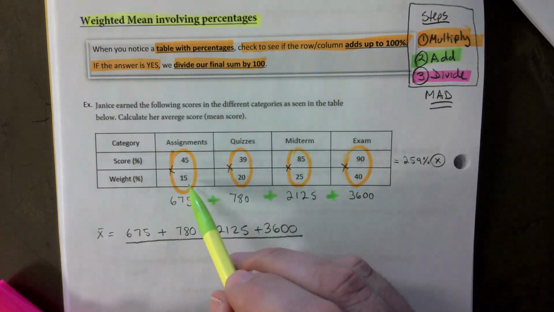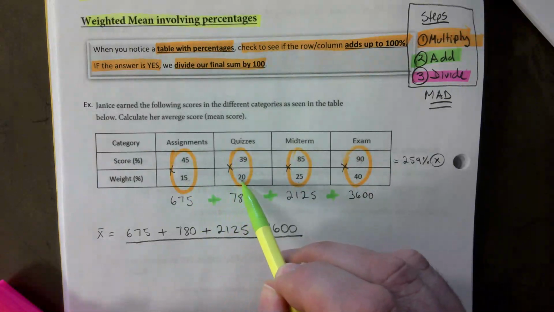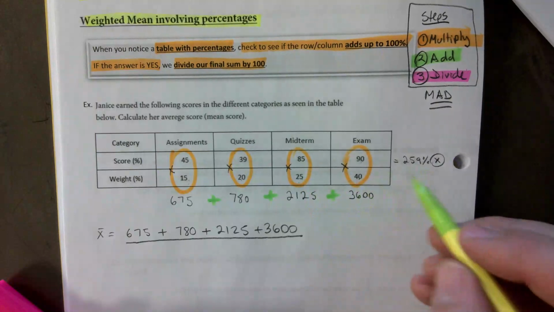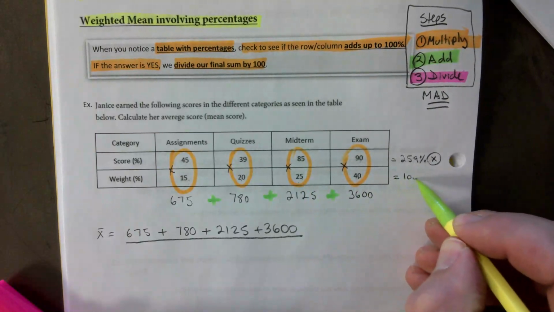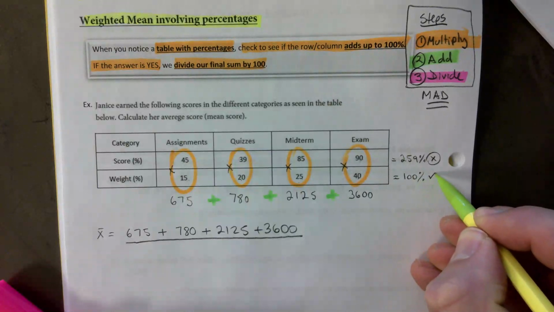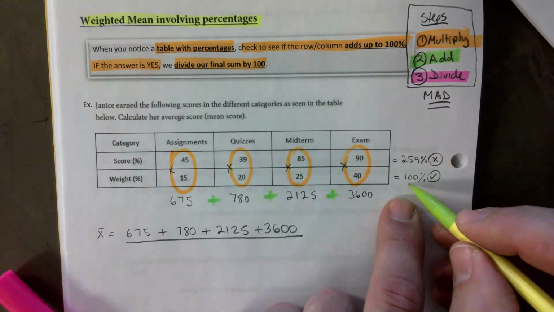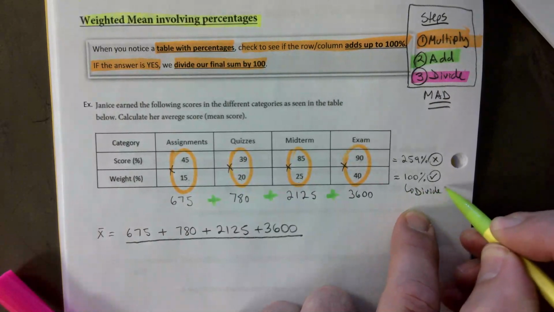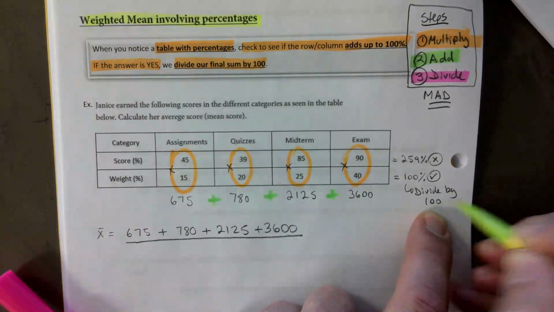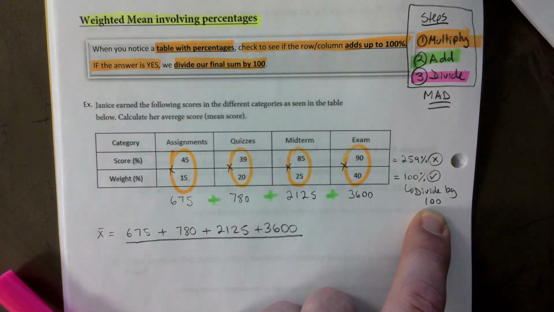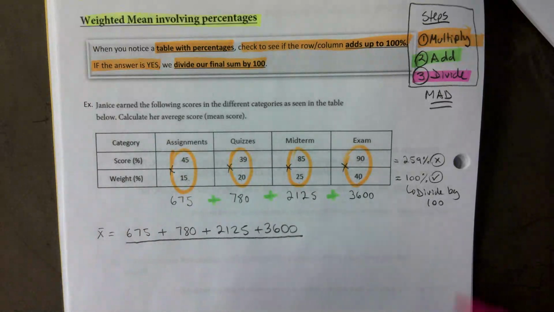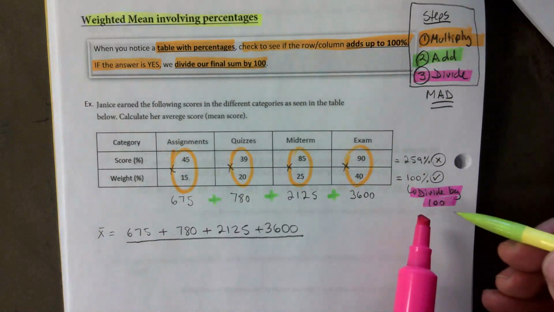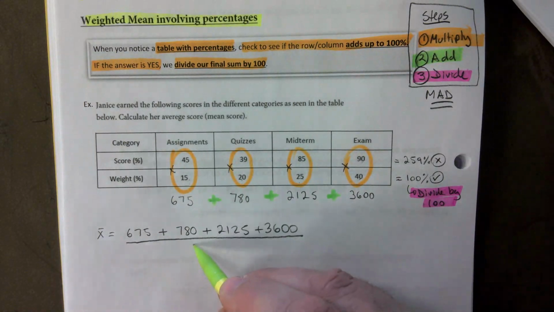Check the weight column. 15 and 20 is 35, plus 25 is 60, plus 40 is 100. Use your calculator if you have to. There's a check for that one. So this means we divide by 100. That's what that means. We'll divide our final answer by 100. So I checked it here, right? Because I had percentages, so I'm going to put the 100 down here.